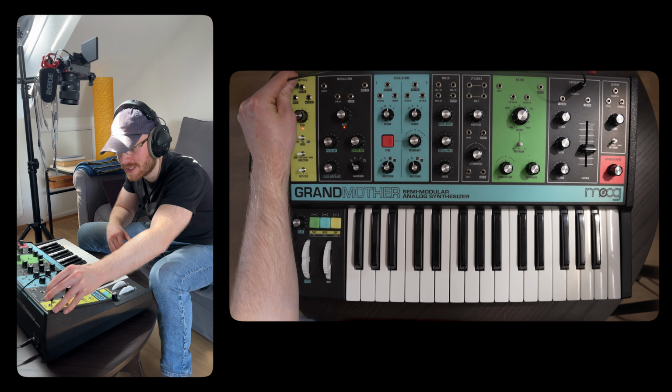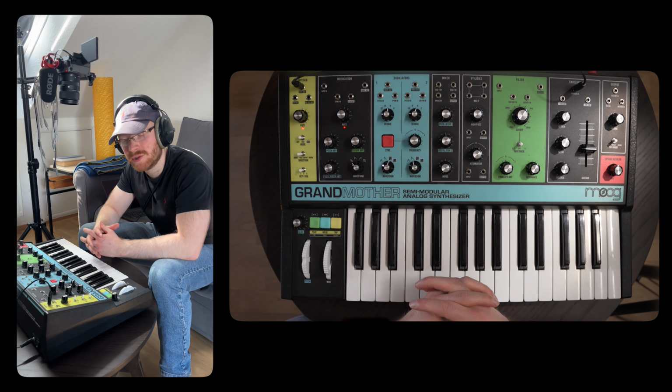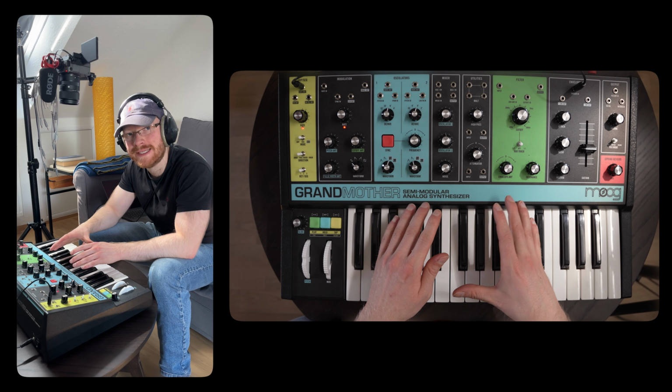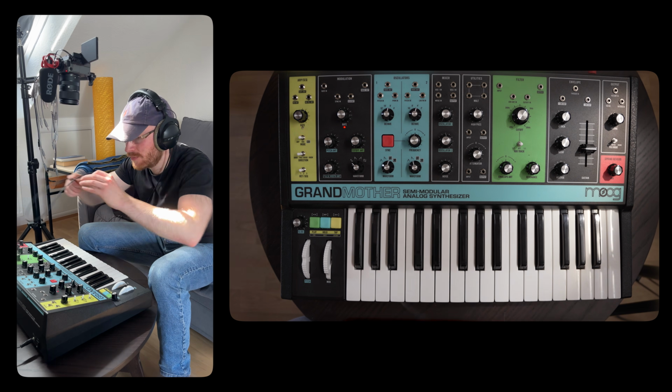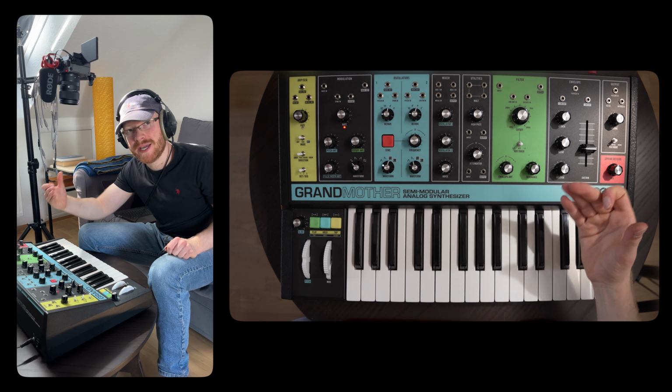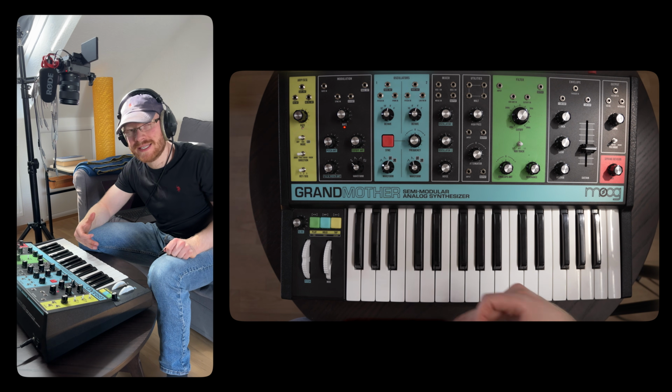And patching it through the gate out also doesn't really make a lot of sense because this connection is already internally happening. So each time you are pressing a key, the envelope gets triggered, so the keys are basically sending a gate signal to the envelope in to trigger it.